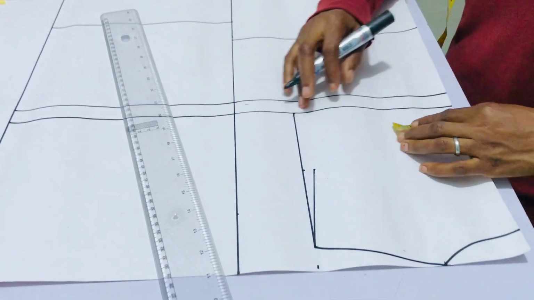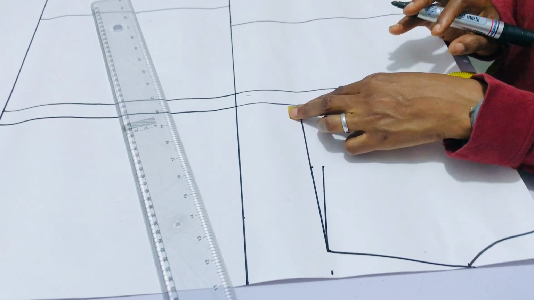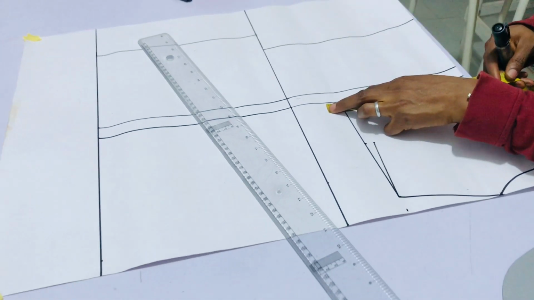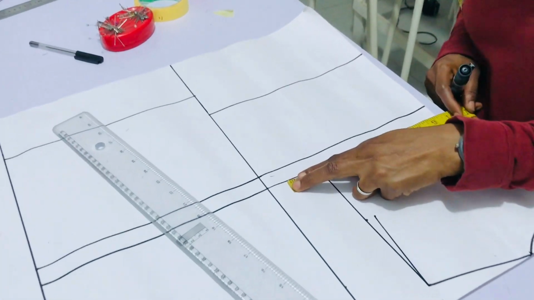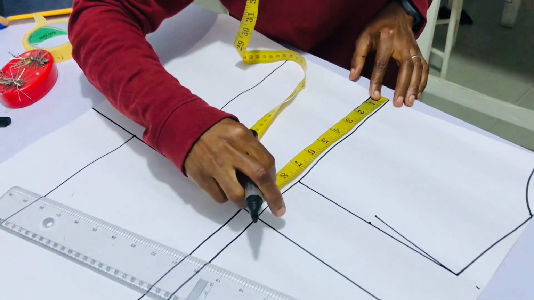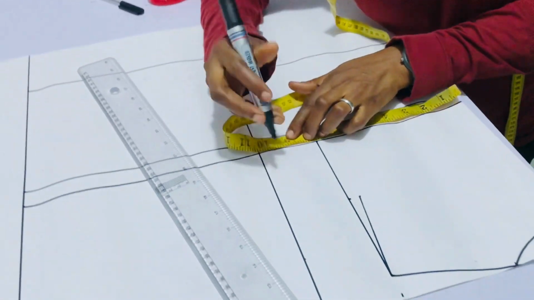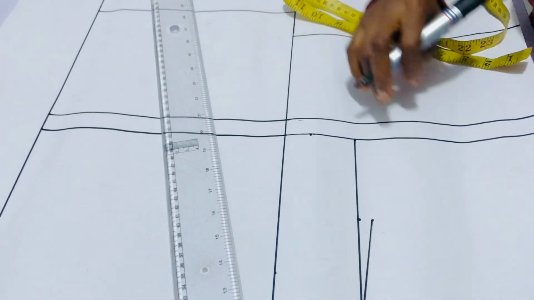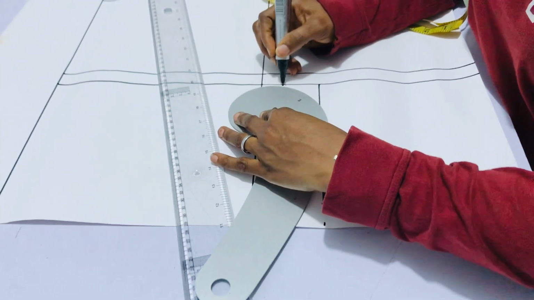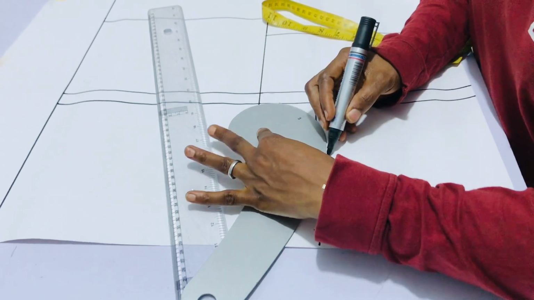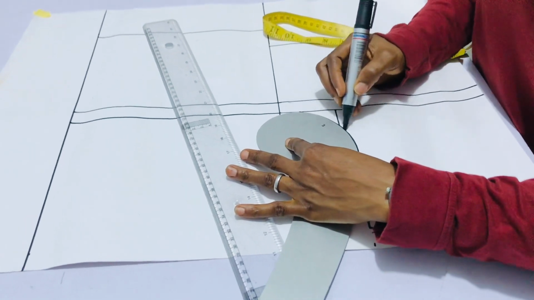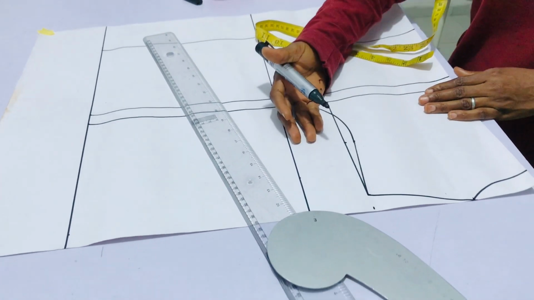Then on my chest line, I'm going to be taking my bust circumference divided by 4. And the bust circumference I'm working with is 37. 37 divided by 4 is 9.25. I have 9.25 here. Then I'm going to connect with my armhole this way. From this 9.25, I'm going to connect it to this midpoint on the armhole line. So with this, I'm through with my armhole.